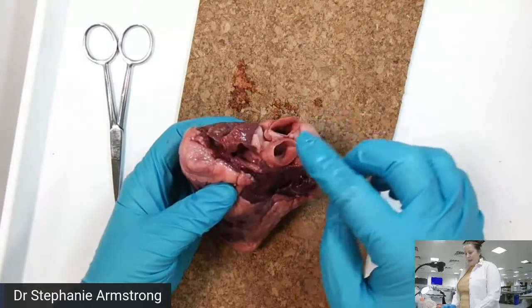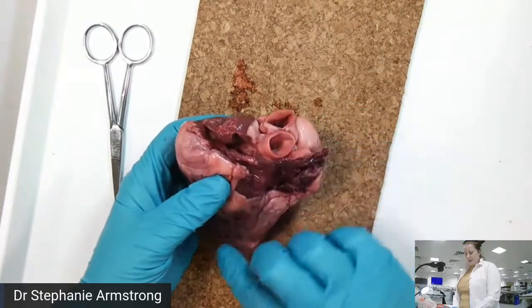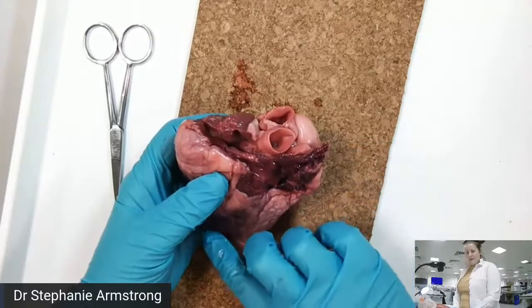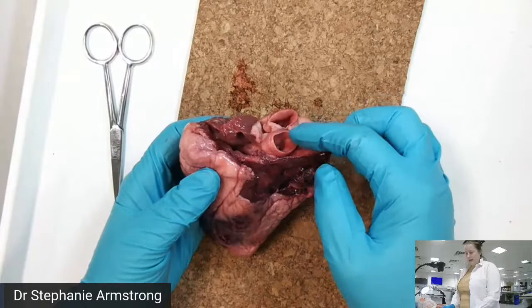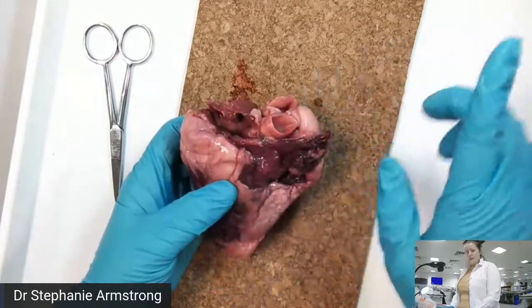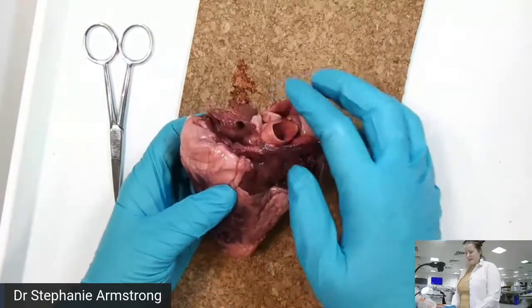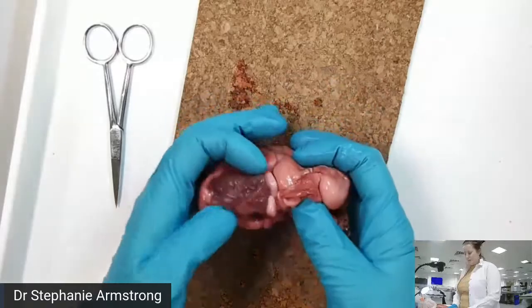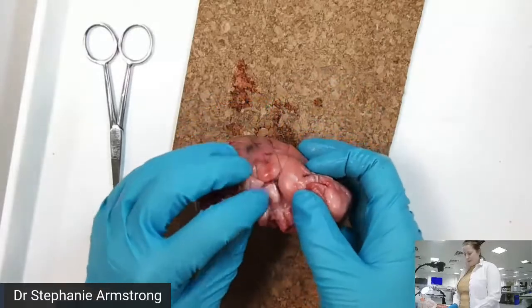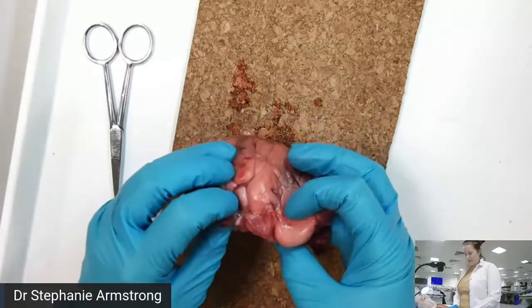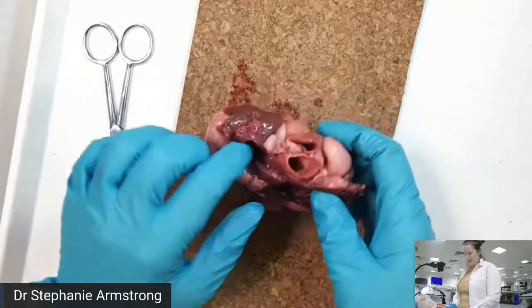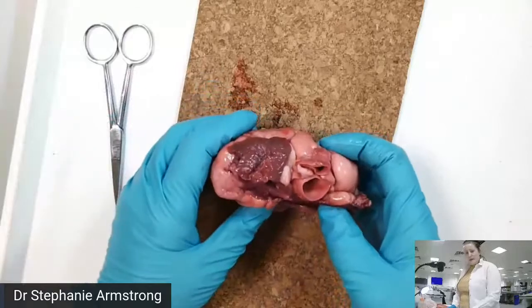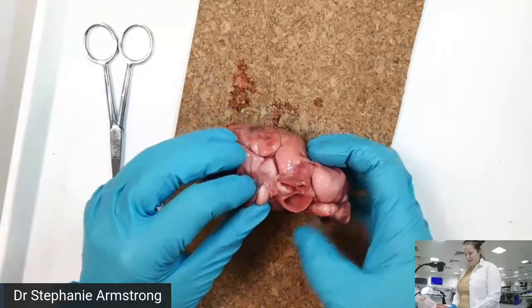This one here, this really big one, is the one that's going out of our heart. So it's going out of our left ventricle, and this is our aorta. It's our main artery that pumps all that blood around our body. So these are really big blood vessels. There are some other smaller blood vessels that also go into and out of the heart, and they're a little bit more difficult to see on this one because they're quite small. But once we've dissected the heart, we'll be able to see those a little bit more clearly.